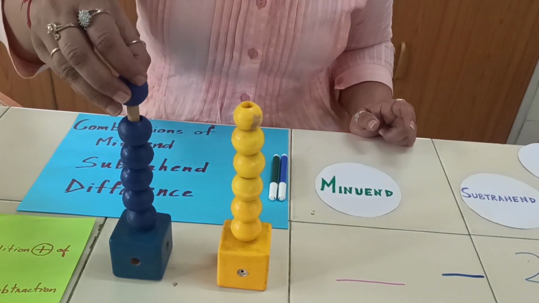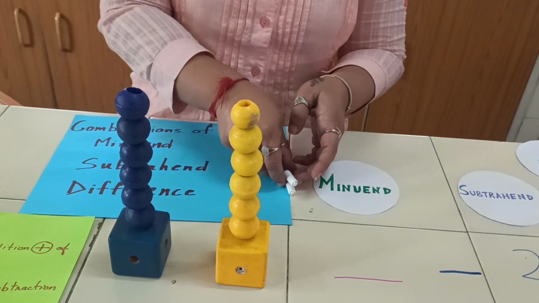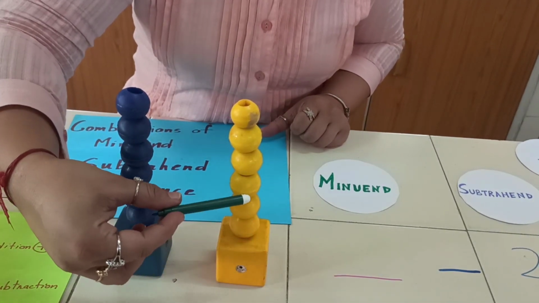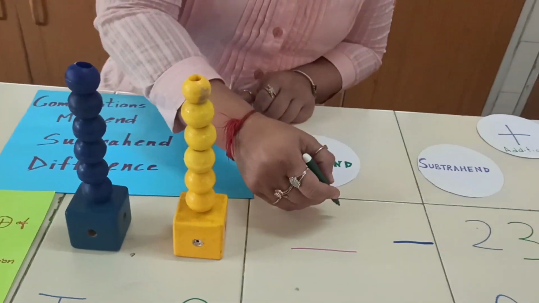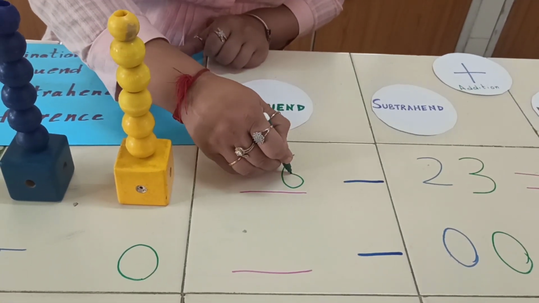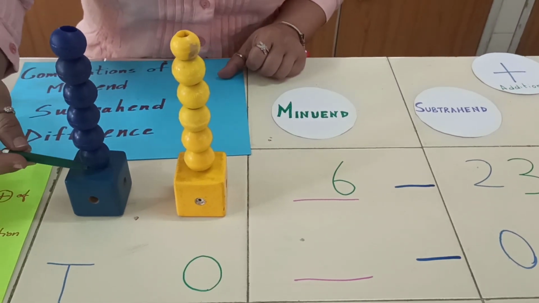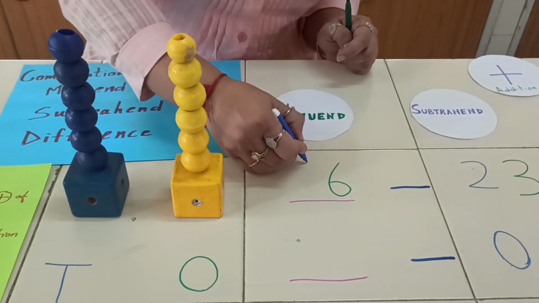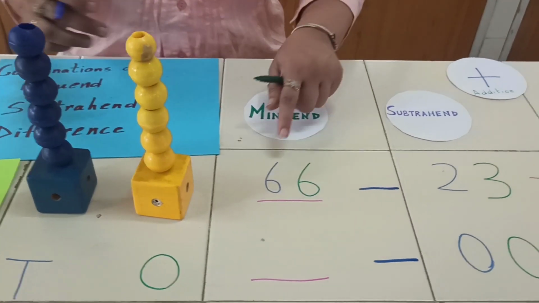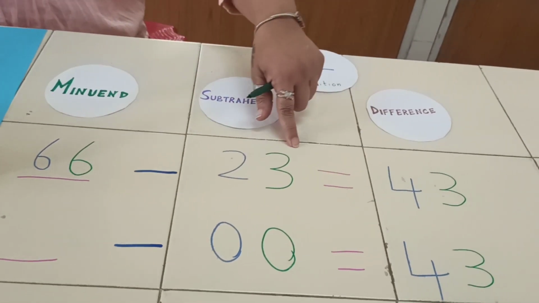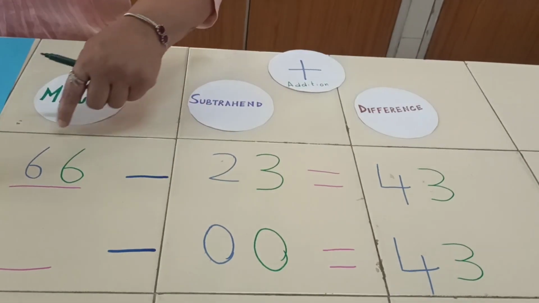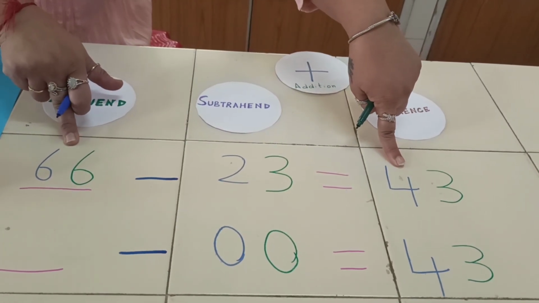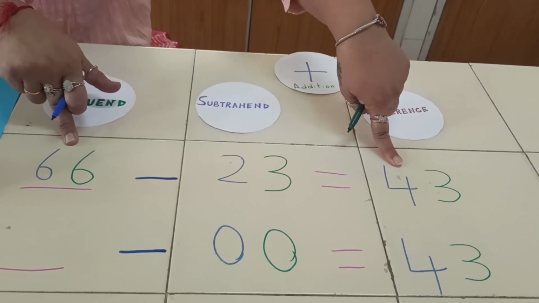1 and 2. Let's count how many there are in the ones first. 1, 2, 3, 4, 5, 6. So my ones digit answer is 6. I'm going to count the tens. 1, 2, 3, 4, 5 and 6. That means my minuend is 66, so 66 minus 23 is equal to 43. 66, as you can see, is greater than the difference. It has to be greater or equal.